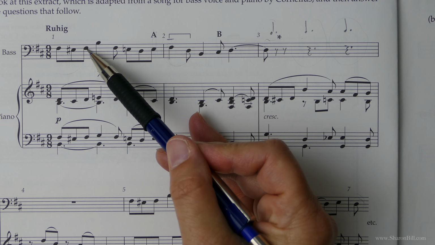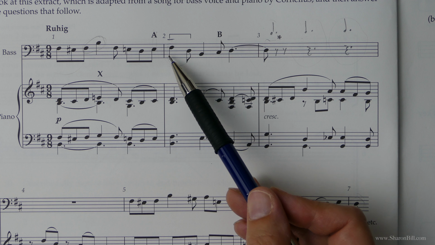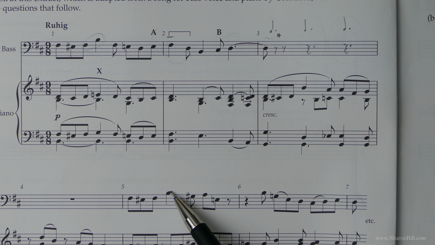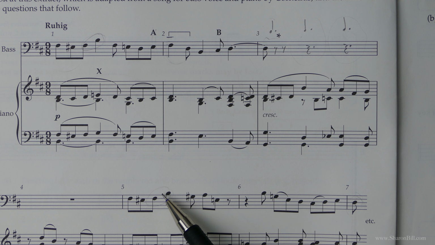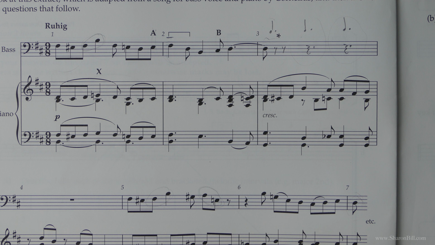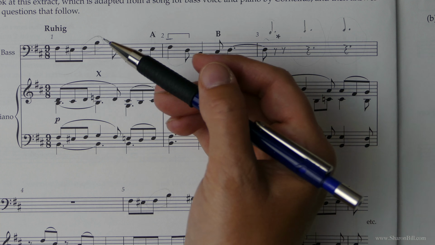So here, that's a fourth. Whether it's diminished or not, we'll work out in a moment. Let's just glance through and see if there's anything larger. That's a third, so that's not larger. Here we've got that same interval again. That's the fourth. That's a fourth as well. So let's just find out if this is a diminished fourth.